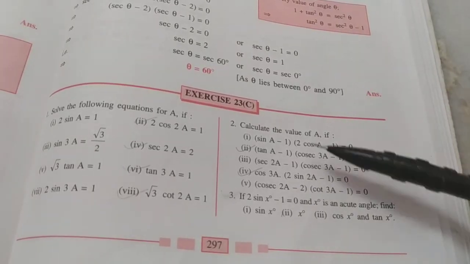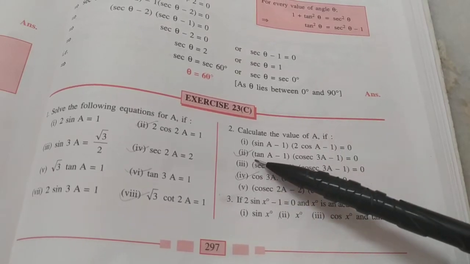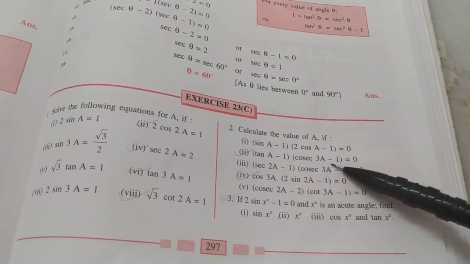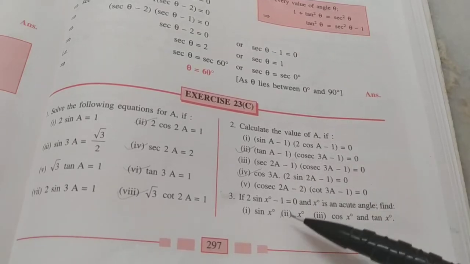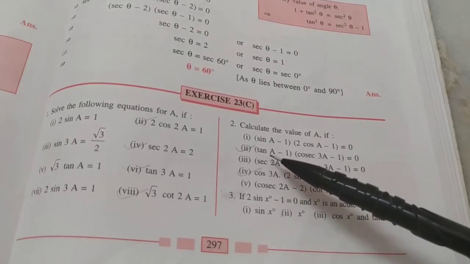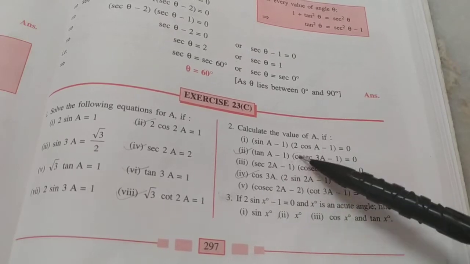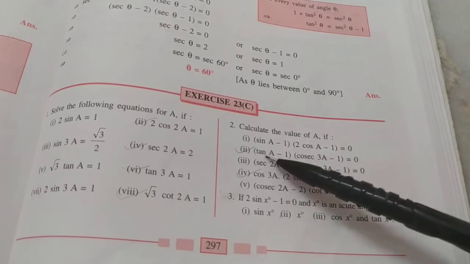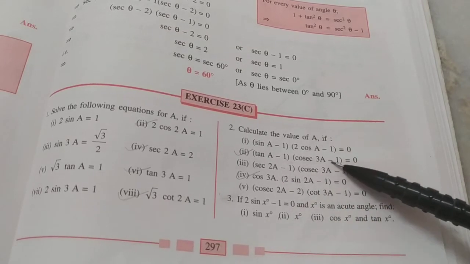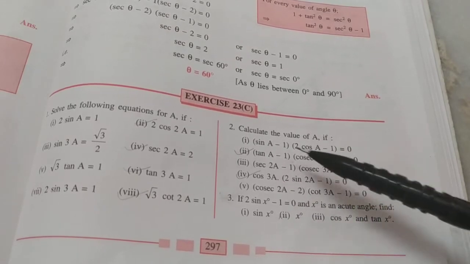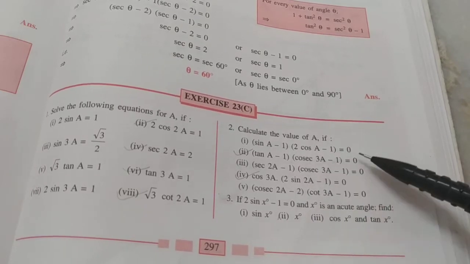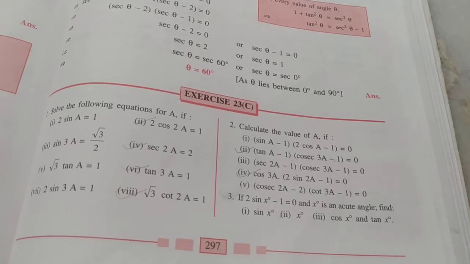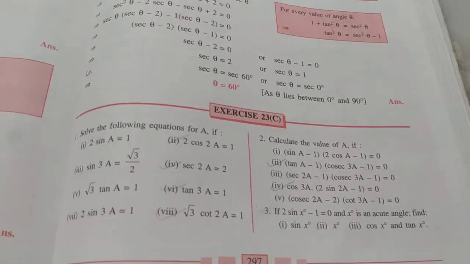Now in question 2, let's solve Roman number 2. Tan A minus 1 multiplied by cosec 3A minus 1 is equal to 0. Now here, one of these two brackets has to be equal to 0, or maybe both are equal to 0. So either this is equal to 0 or this is equal to 0. Only then will the multiplication be equal to 0. This is like solving the usual algebraic equations. The same rules apply here as well.